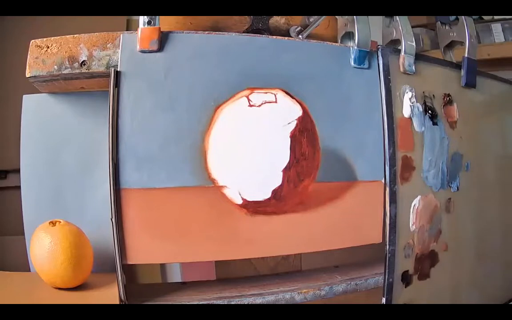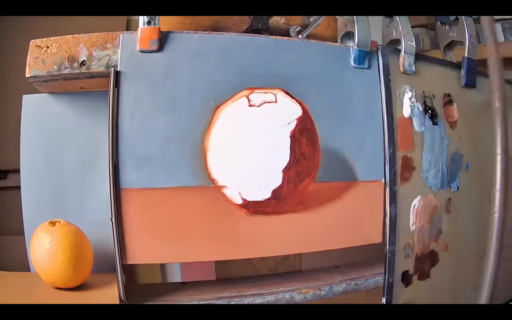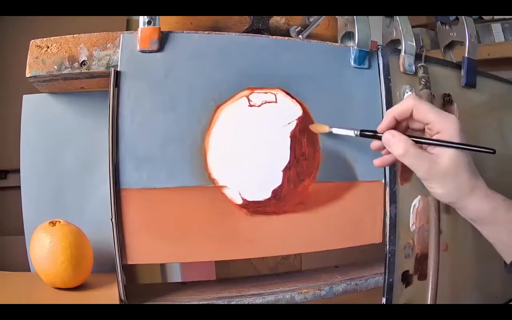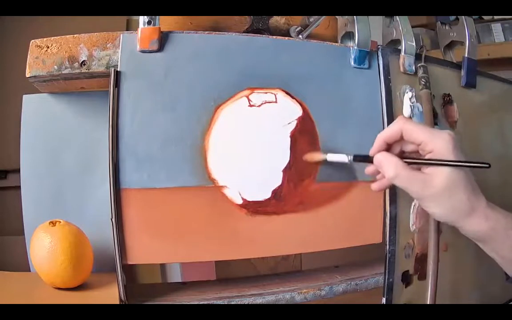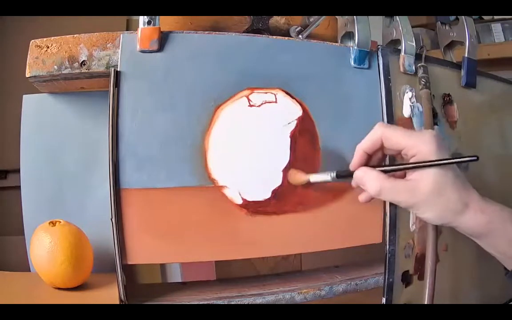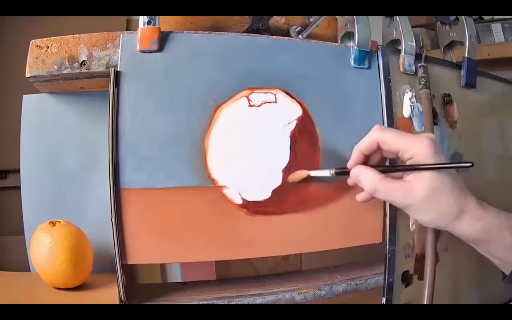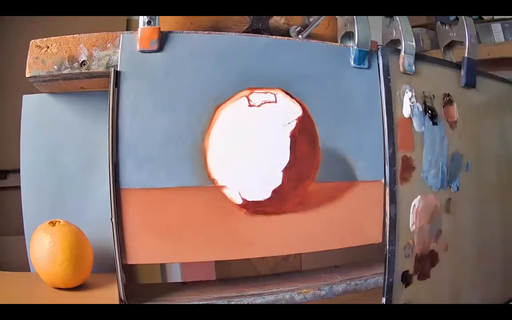Okay, so now we have the shadow masses blocked in, and I realize the form shadow on our object is extremely simple, deliberately simple. So we're going to bring in more complexity to that. But first I'm going to block in my light side on that form.